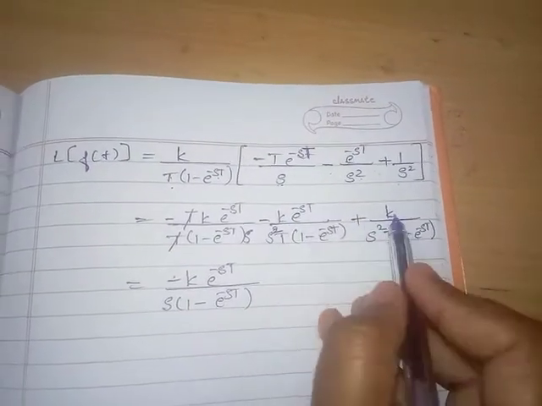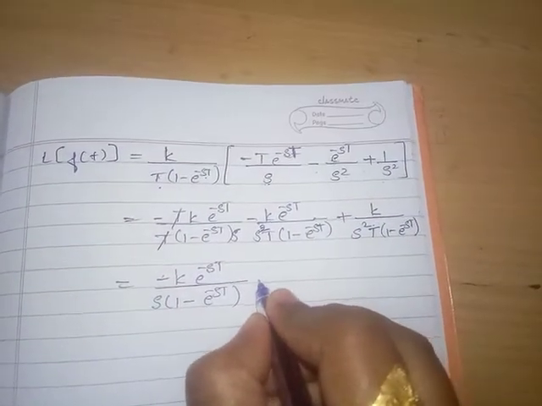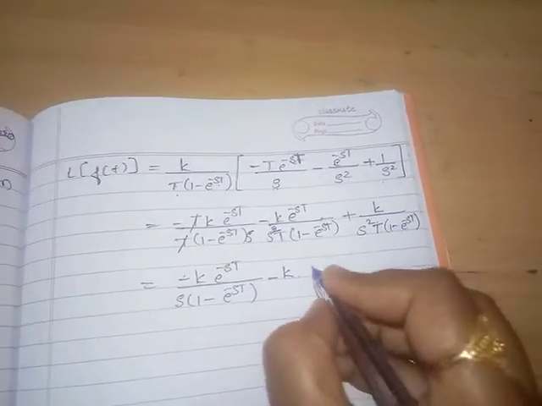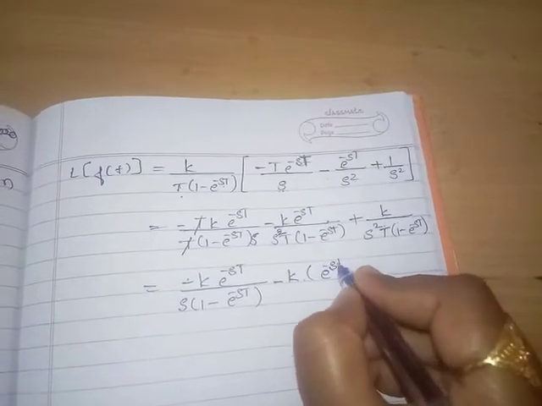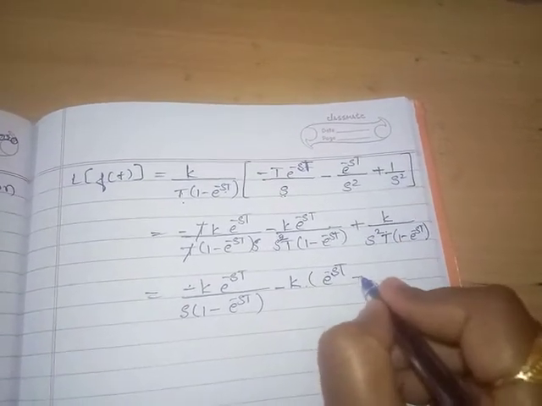Now see here in these two terms k is common, this minus k is outside, this is e raised to minus st plus 1.